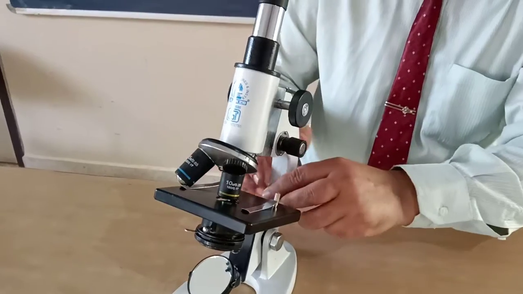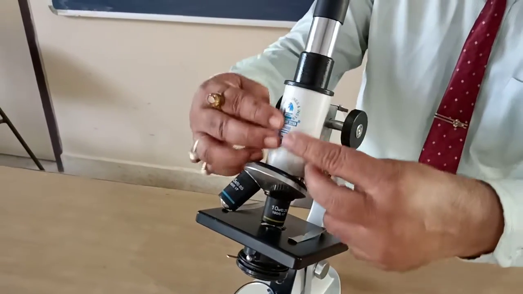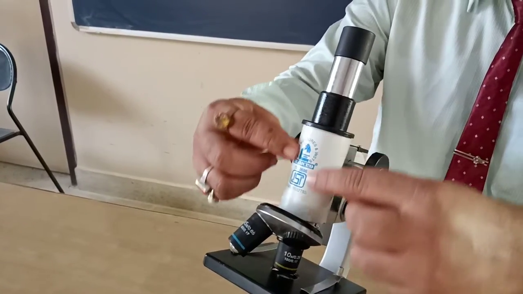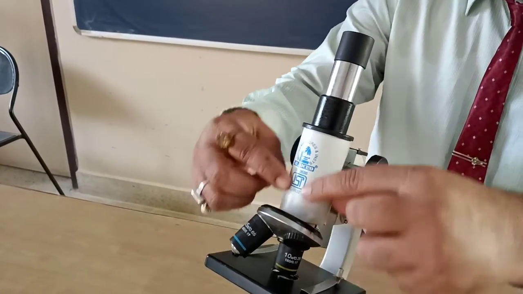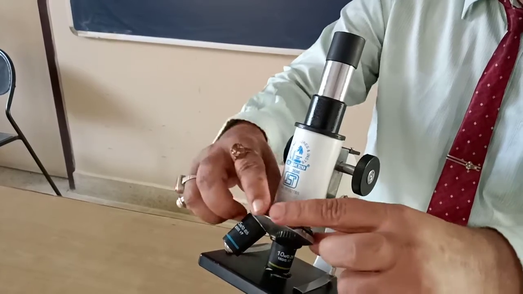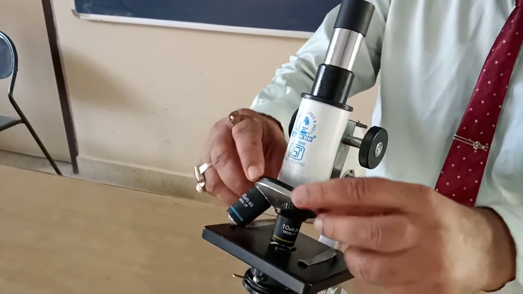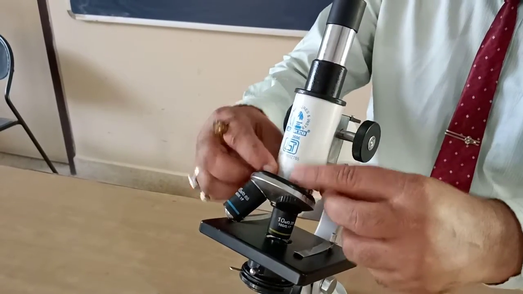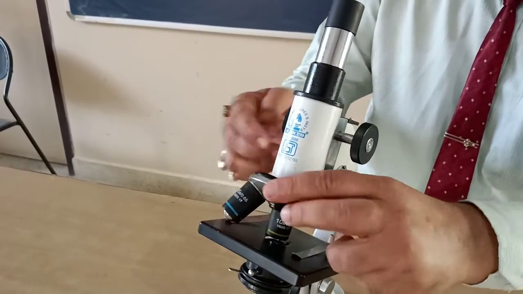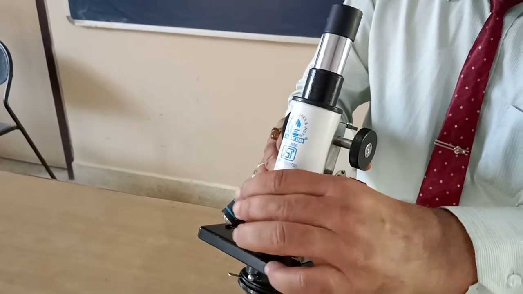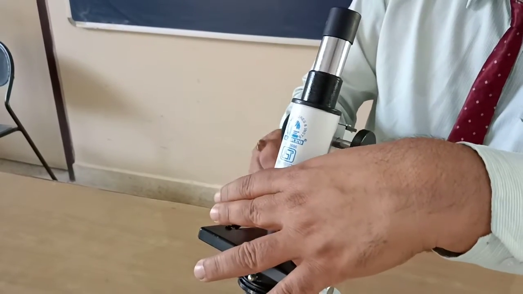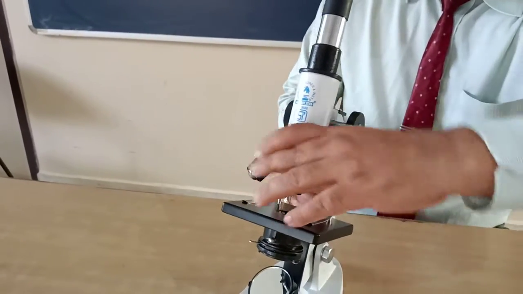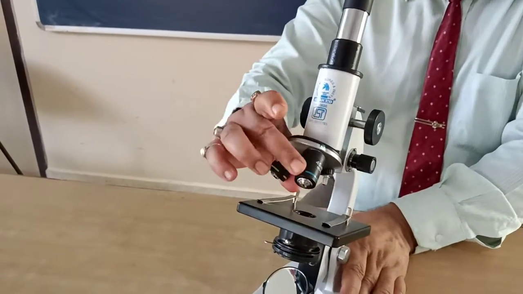Now the next part is body. This is the cylindrical body of the compound microscope. This is called body. Okay, now this body on its lower side has the nose piece. This is the nose piece. Nose piece is also movable. We can move the nose piece. It is movable like this. See this? It is movable like this.